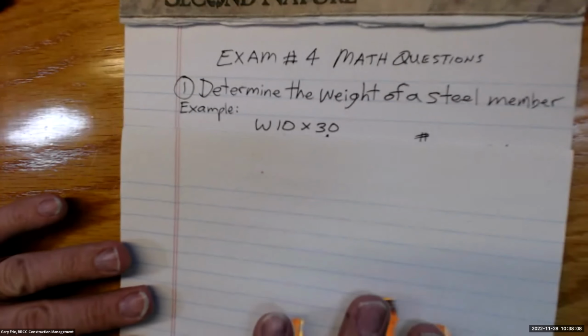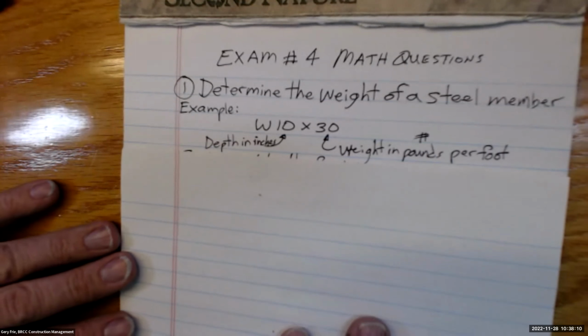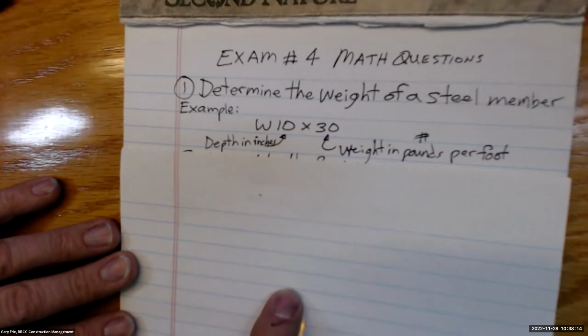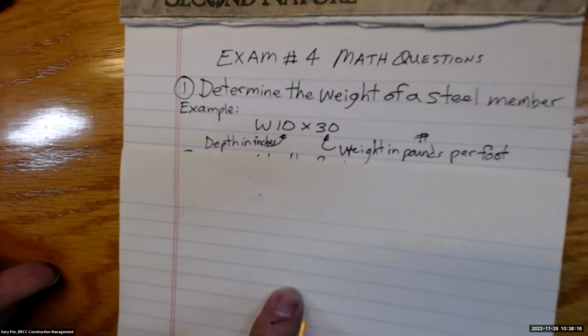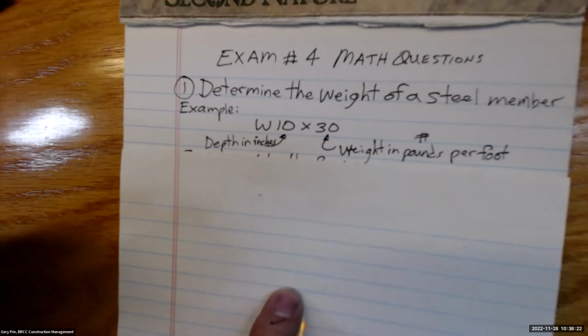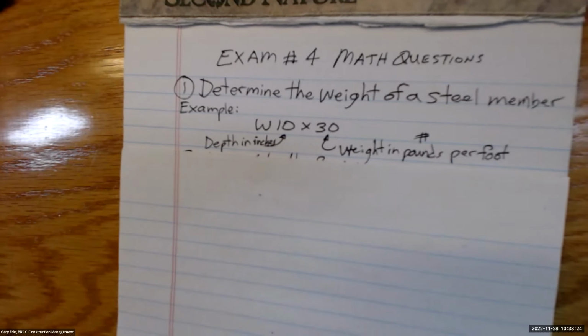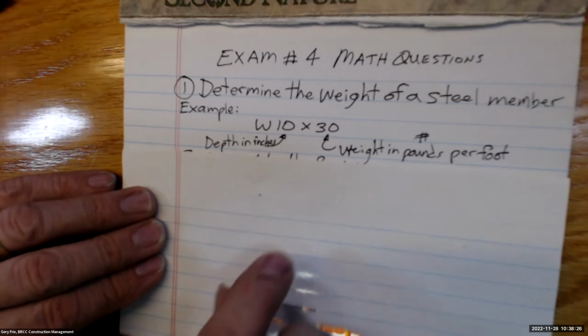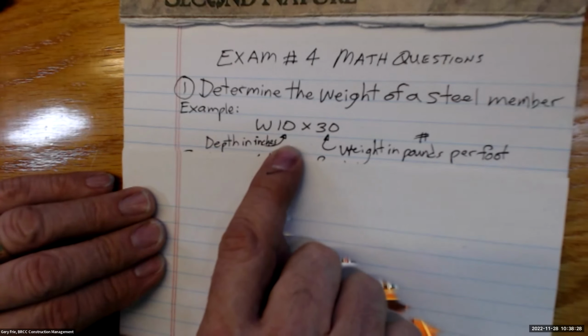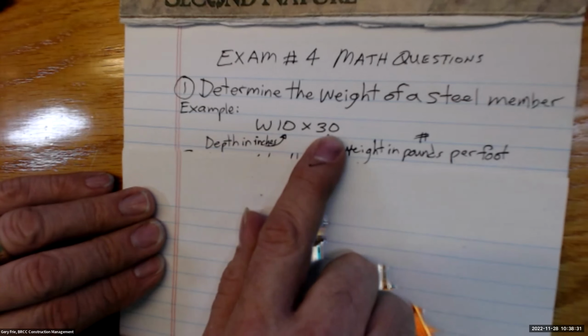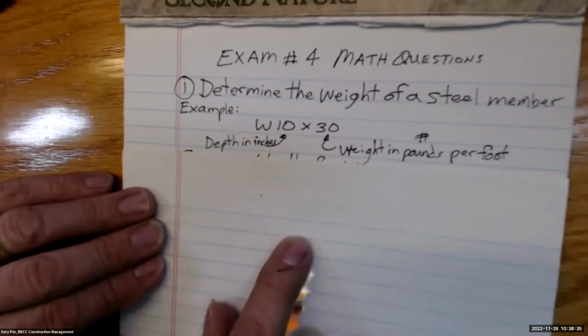What you need to know and remember, because there'll be questions where this can come up, is that the 10 means 10 inches, and it's the depth of that beam, or the height of the I shape. But we call it the depth, like you're standing on that beam. What's the depth of the floor underneath your feet? So 10-inch depth. The second number tells you how much it weighs per foot in pounds.